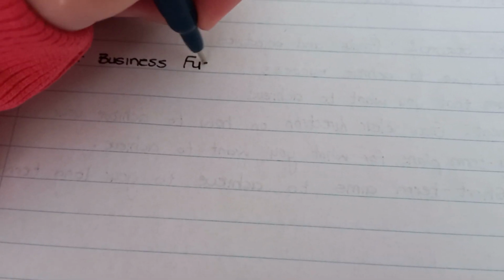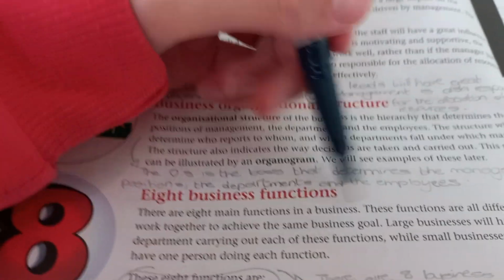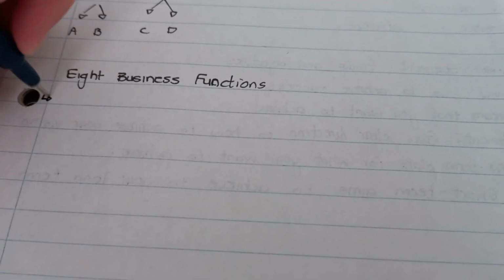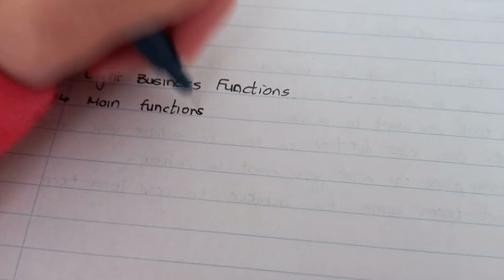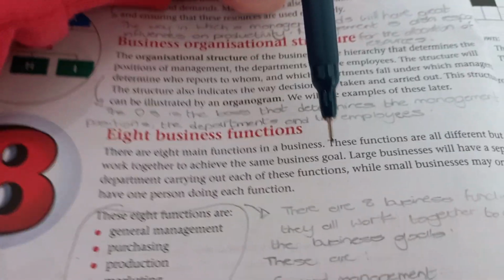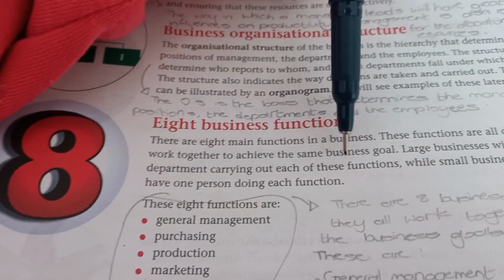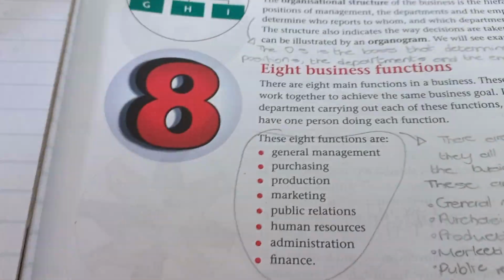Then you have the 8 business functions. There are 8 main functions in a business. So here, if you really want to, you can say main functions, so that you know there's 8. Then you can put in brackets, there's 8 main functions. These functions are all different, but they work together to achieve the same business goal. Large businesses will have a separate department carrying out each of these functions, while small businesses may only have one person doing each function.